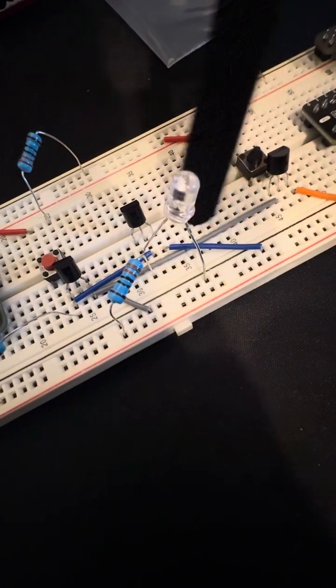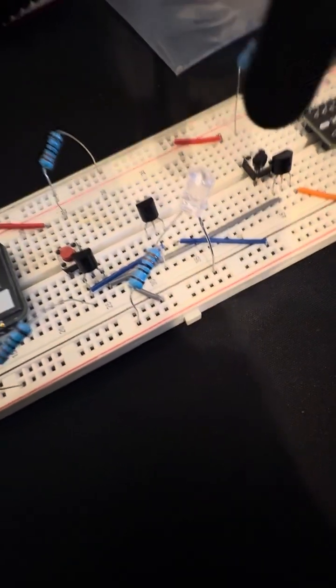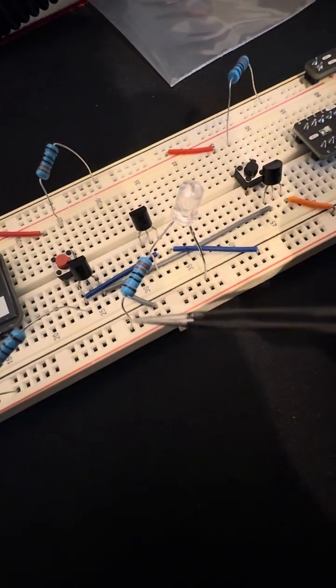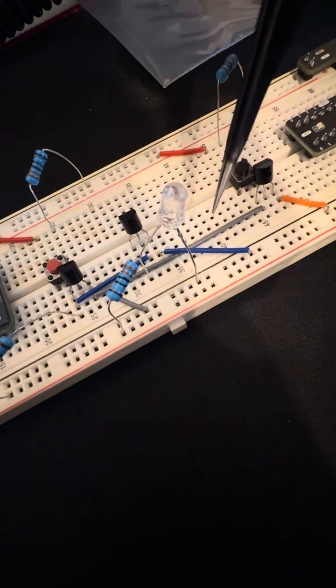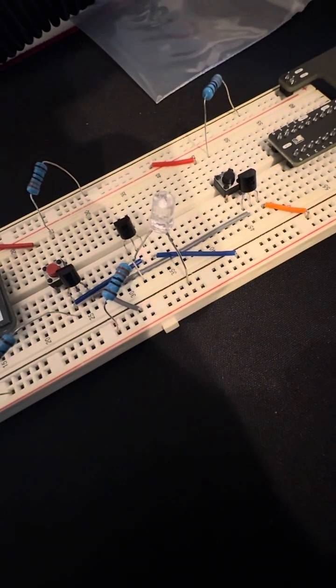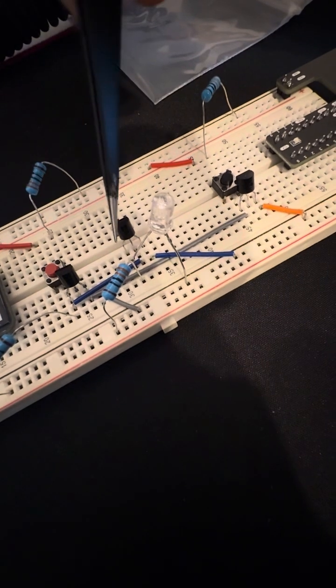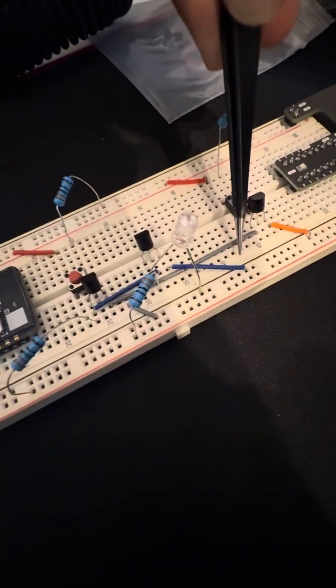connected to ground via this blue wire, it means that there's no current flowing through this LED because it's coming in through this resistor, and instead of going through the LED and into ground, because this LED has resistance and this wire doesn't, it's going through this resistor and it's going into the source, into the drain, and out through this blue wire.